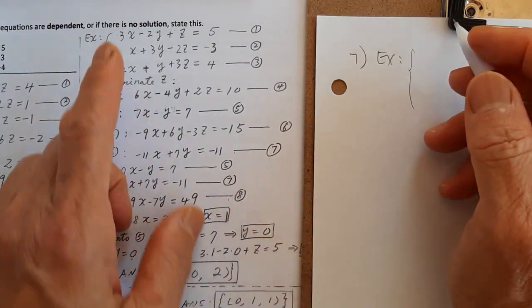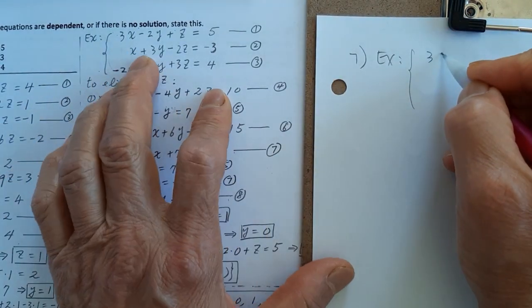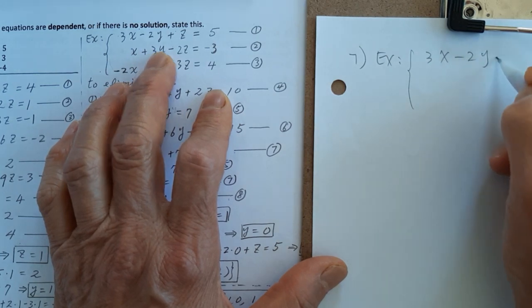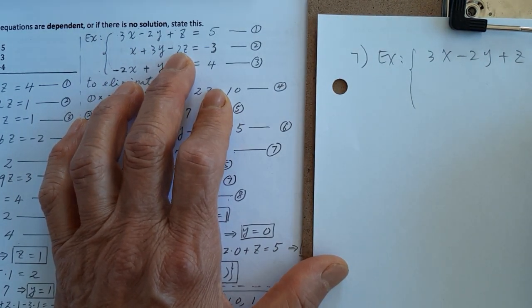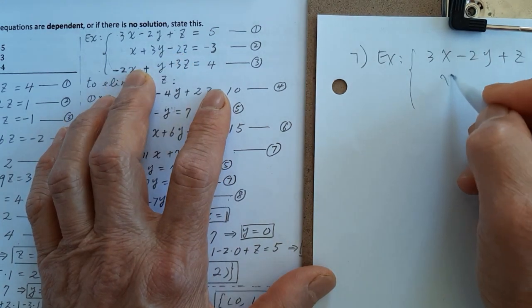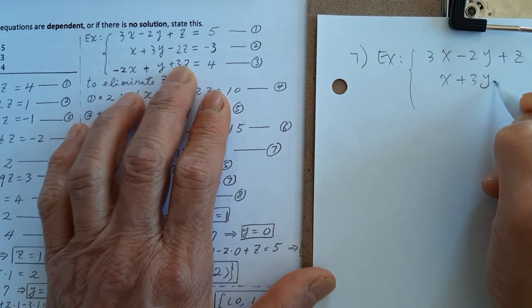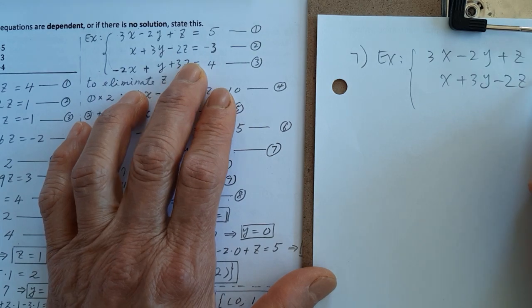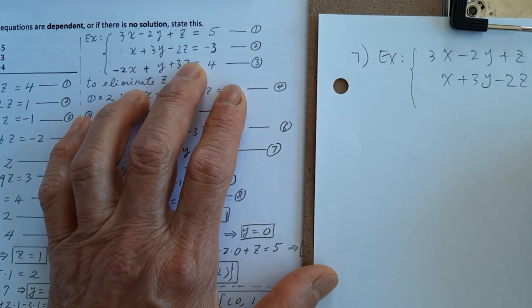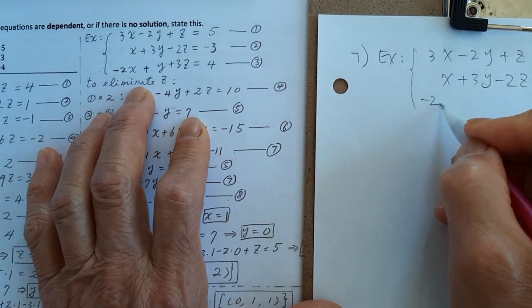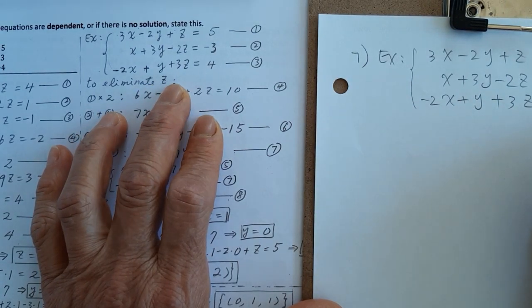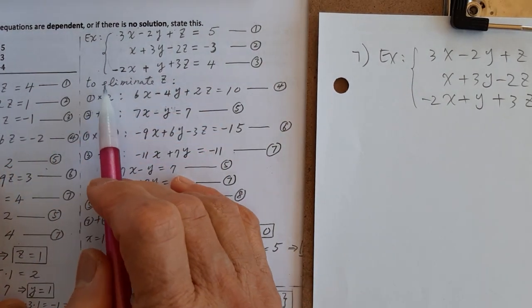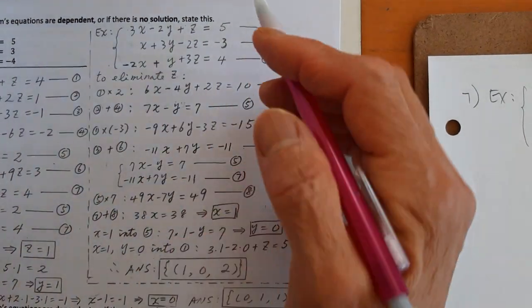Linear system, 3 variables, 3 equations. First equation is 3x minus 2y plus z equals 5. That's the first equation. Second equation: x plus 3y minus 2z equals negative 3. Third equation: negative 2x plus y plus 3z equals 4. That's the third equation.